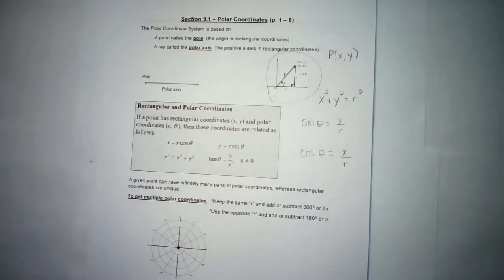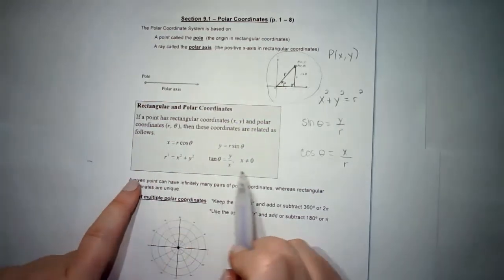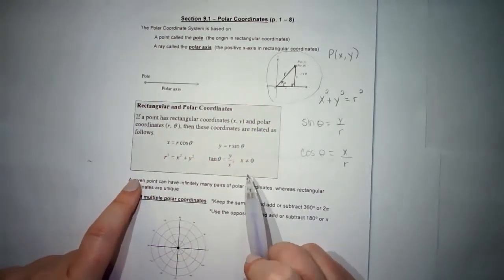Can you give me rectangular coordinates if I give you polar coordinates? Can you give me polar if I give you rectangular? Can you switch back and forth between their equations? How well do you understand how they connect? This little box is the key, okay?